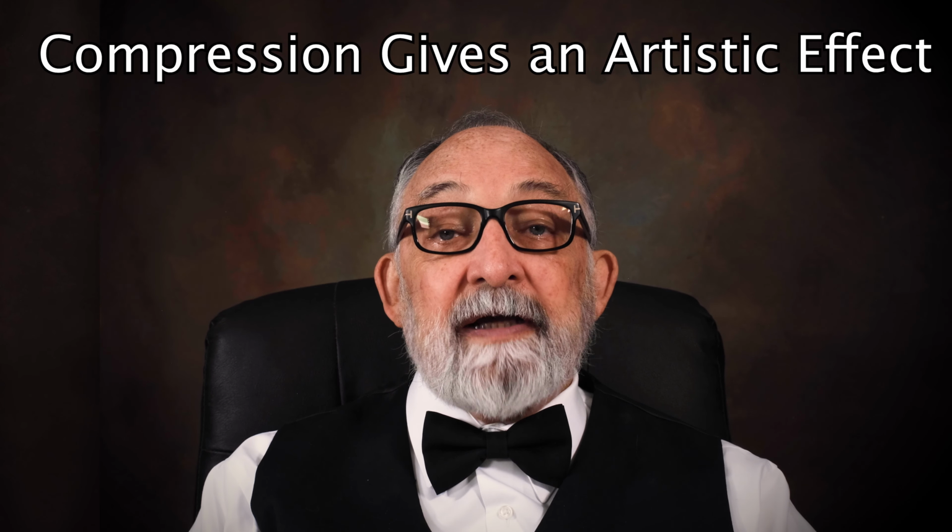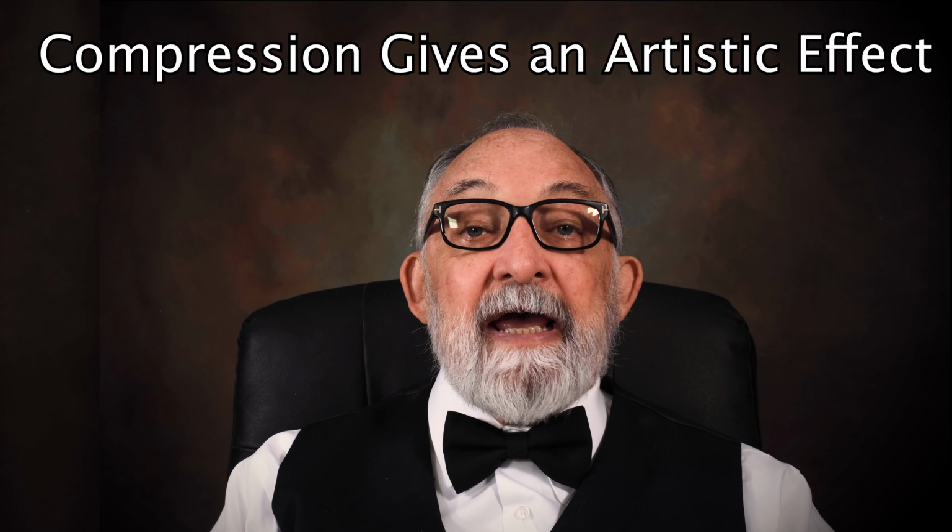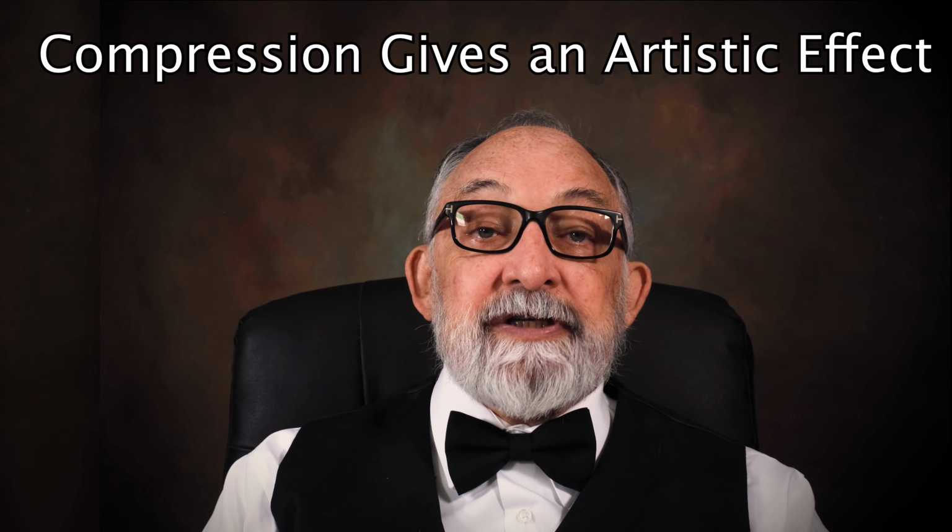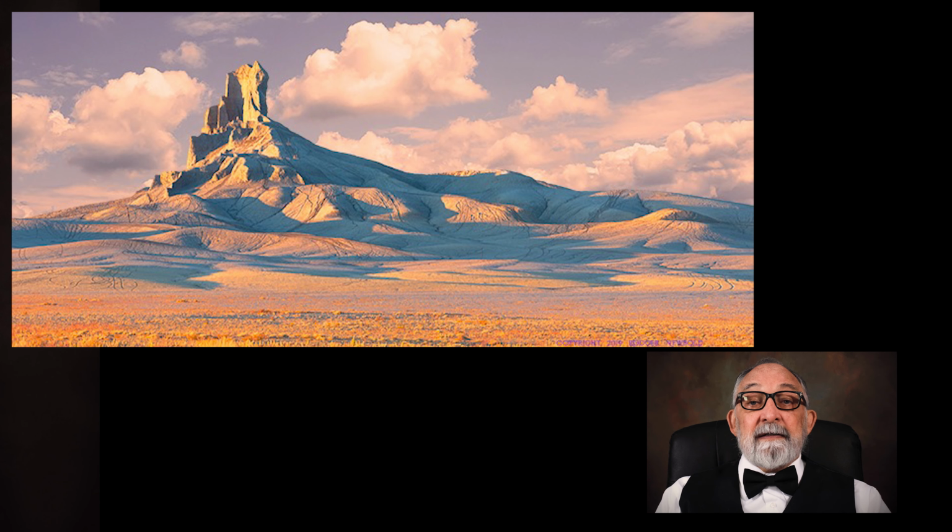The compressive effect of very long lenses adds really an artistic look to the image. The perceived distance between you and the subject and the rest of the scene is dependent on two things: where you stand relative to your subject to take the photograph, and the focal length of the lens that you choose. Let's take a look at figure number 5. This was a 100 to 400 zoom shot at 400 millimeters.